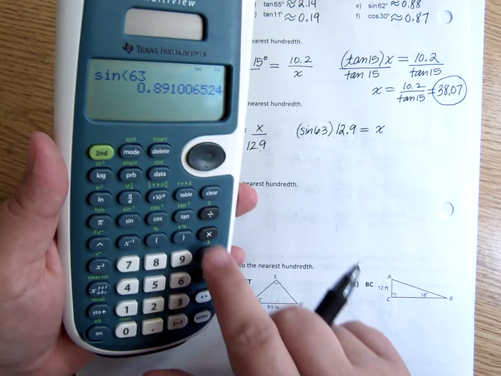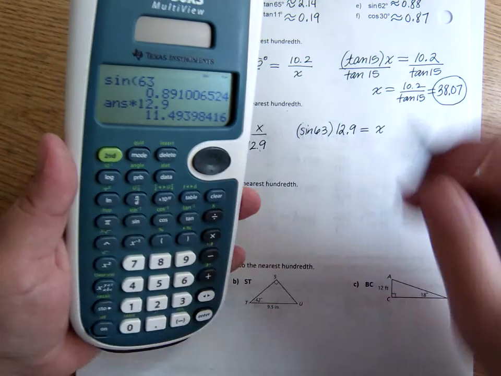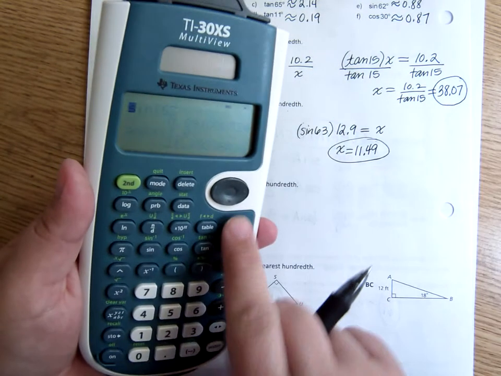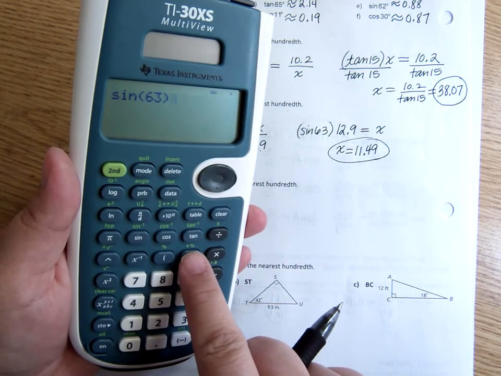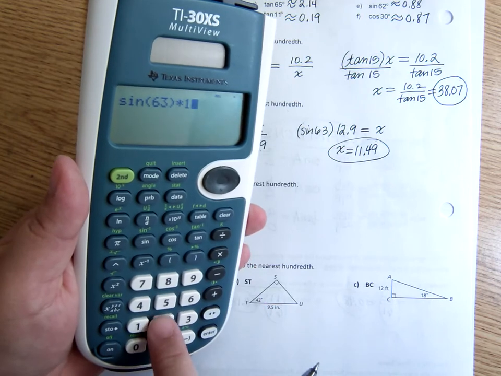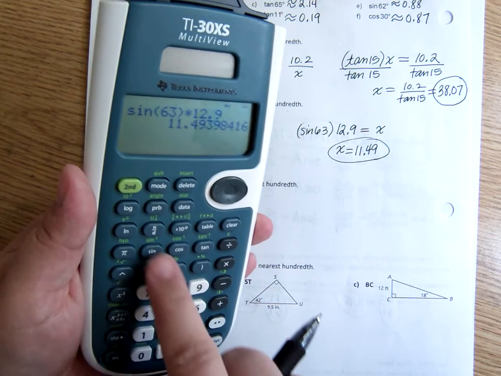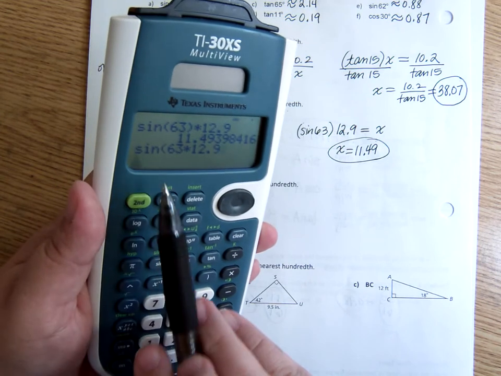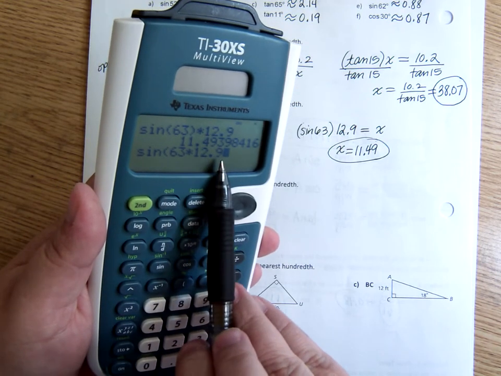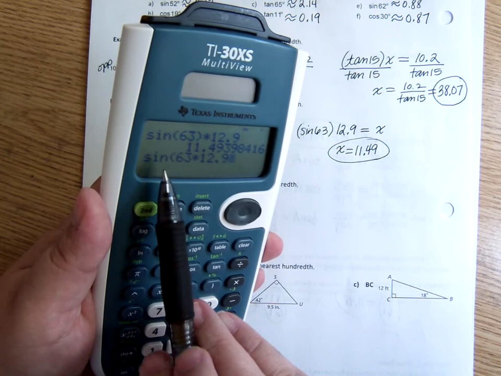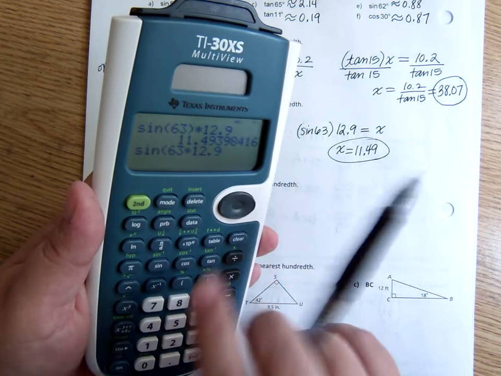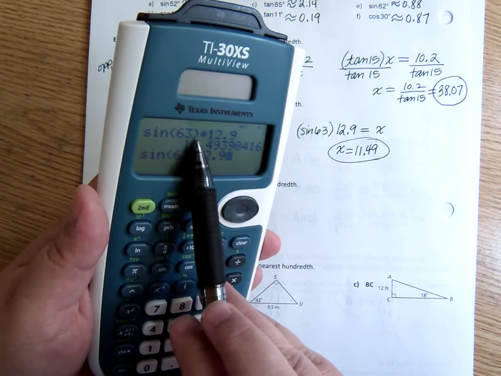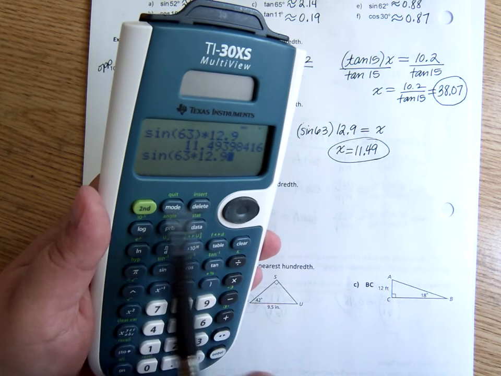Here's why. And then I'm doing times 12.9. Let me show you why. If you don't press enter, you have to be careful to do sine of 63, close your parentheses, and then do times 12.9. If you don't close your parentheses, you're going to get a completely wrong answer because the calculator thinks that you want to do the sine of some huge angle that's 63 times 12.9. So that's what this is saying to the calculator, is do the sine of all of this. That's not what we want to do. We just want to do the sine of 63, and then we want to multiply our answer for that times 12.9. So that's why I make sure to either close the parentheses or press enter before moving on.